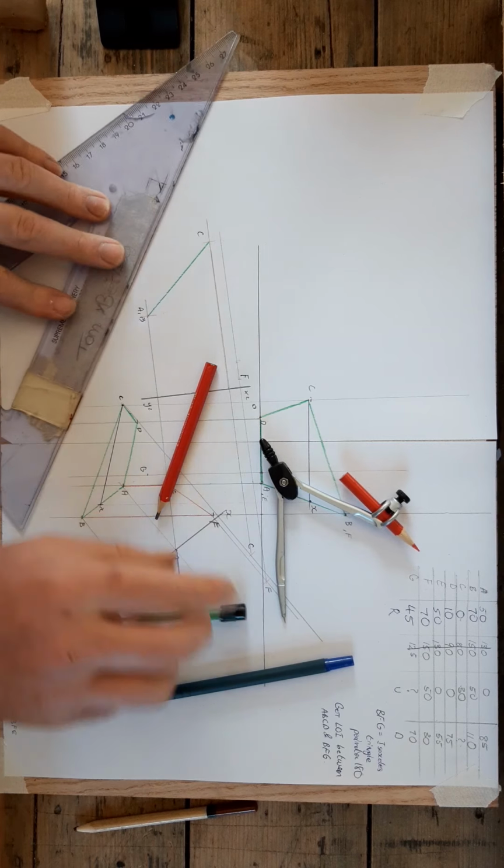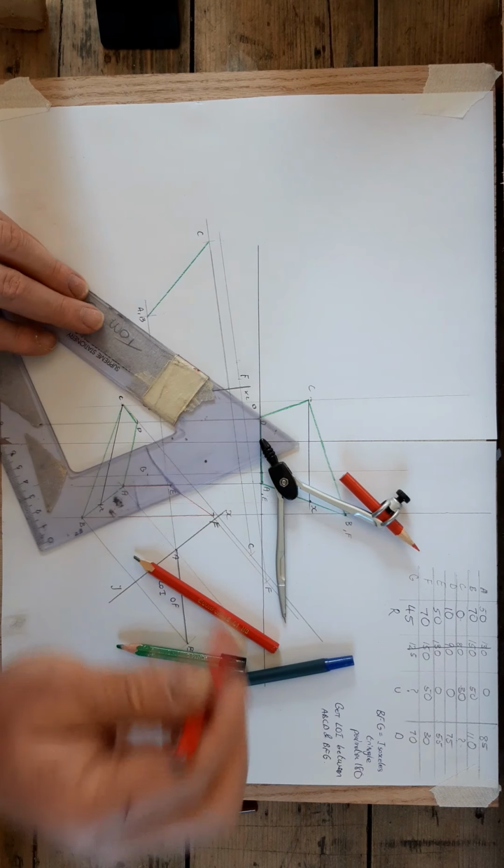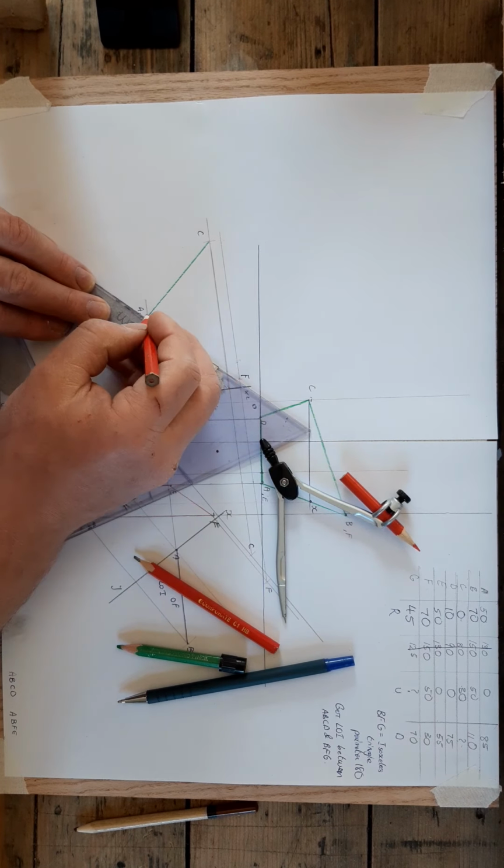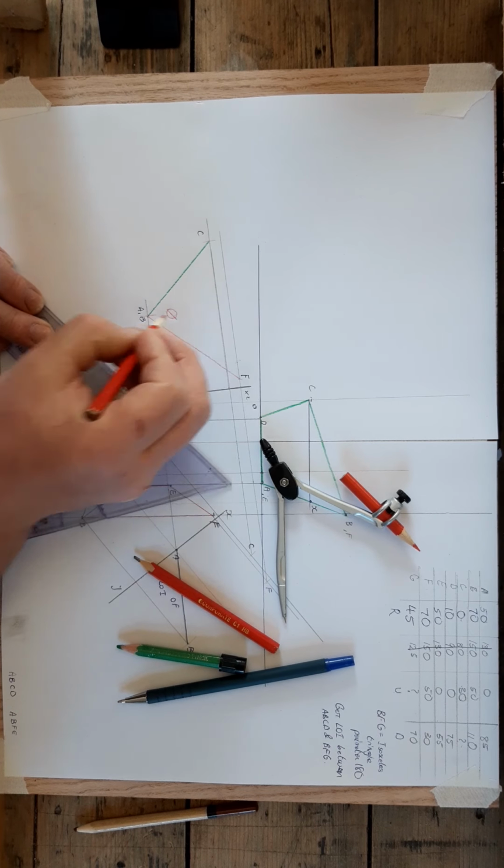So that's one side of it, and this is the other side. Now you should get your protractor out, and you should measure that angle.